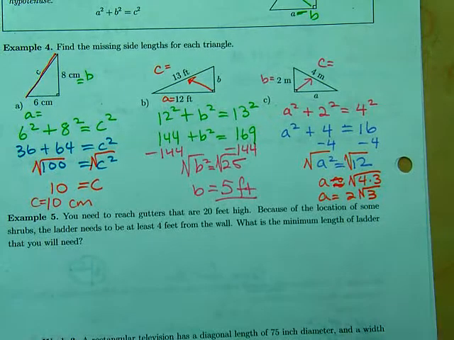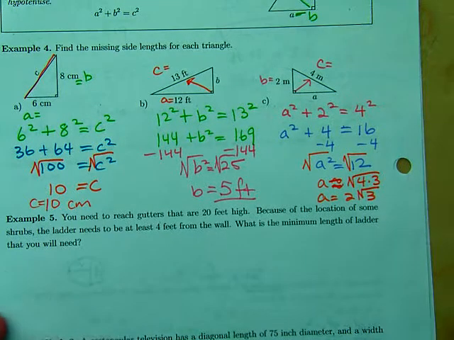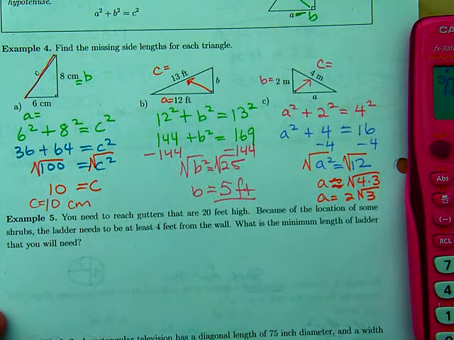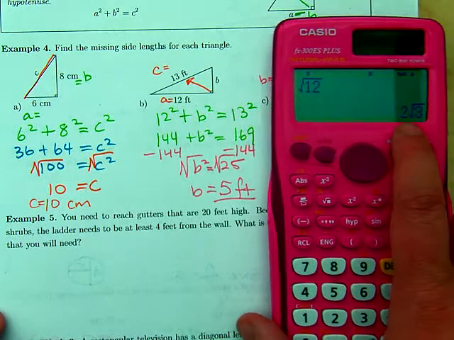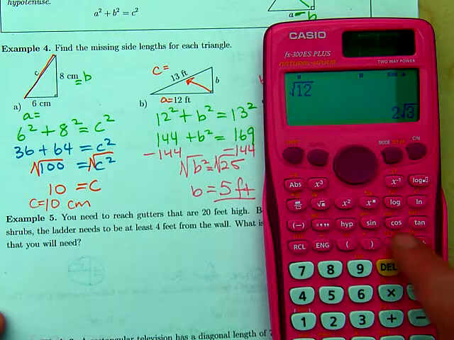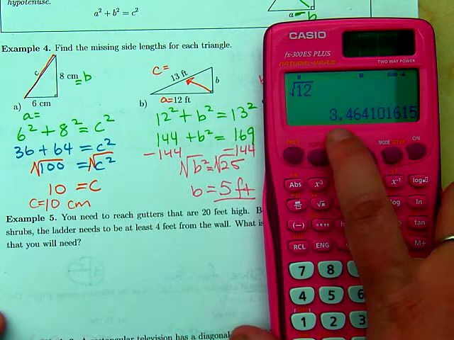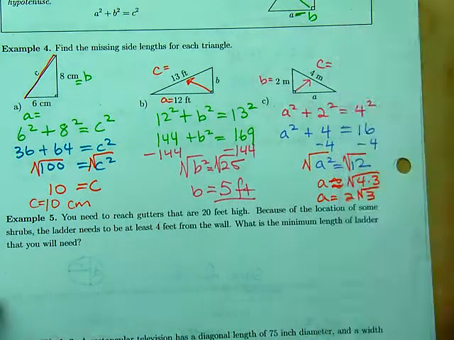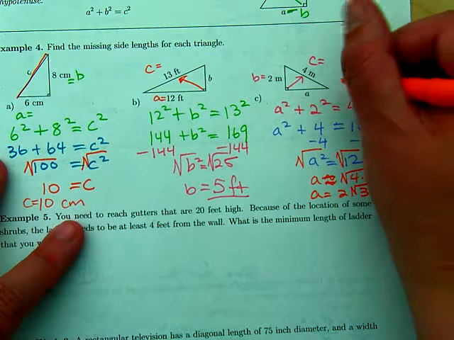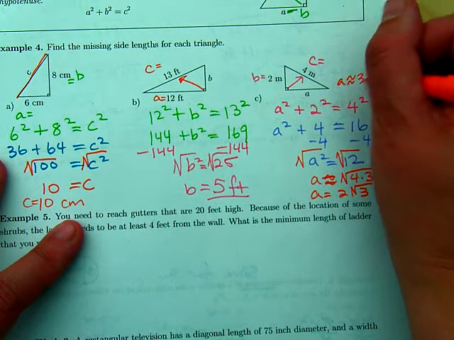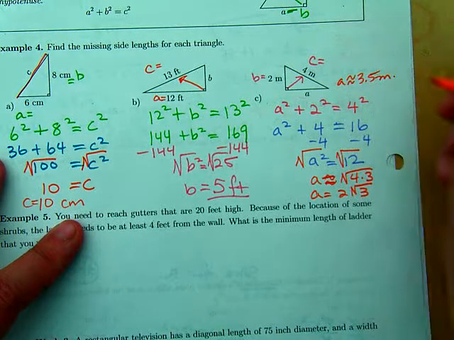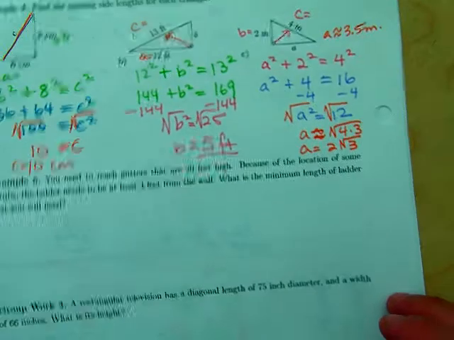And sometimes that's not helpful if I want to actually build the shape. I might want a decimal equivalent. So if you notice, if you take the square root of 12, there's the exact answer. And then if I push for the decimal, this is going to be around 3.5. So A is approximately 3.5 meters if I just round to 1 decimal place.